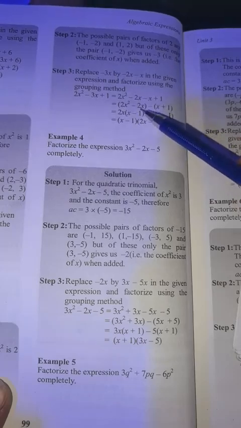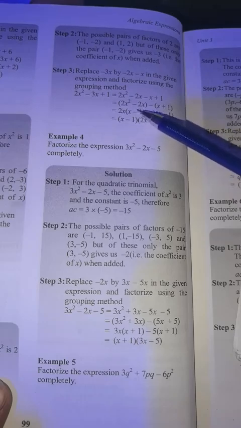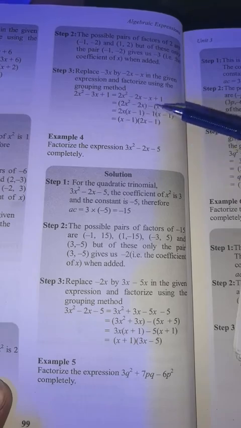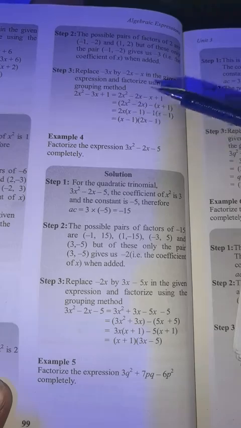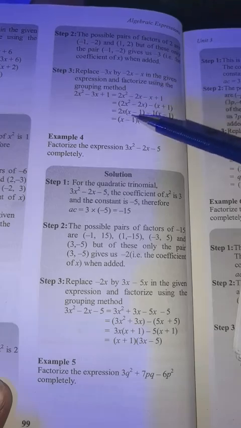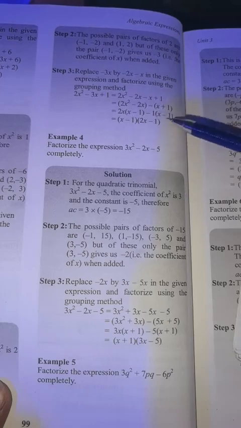Here we do the grouping, right? So 2x squared minus 2x, then we come here. You understand that? I'm not going to talk much here. So by that, what do you do? Going back to the factorization by common factor, we have done the grouping. We get 2x into x minus 1, all brackets closed, minus 1x into x minus 1. So this is common, this is common.